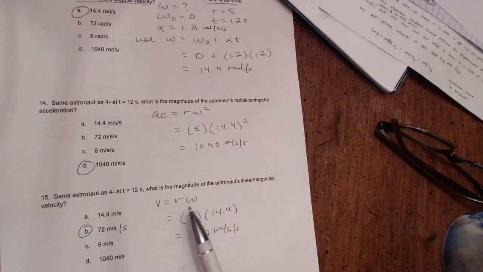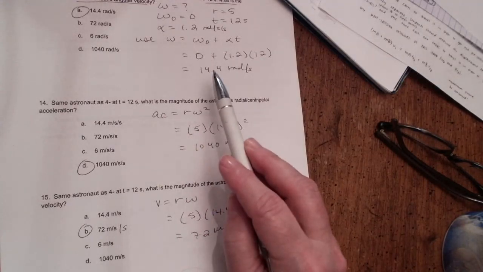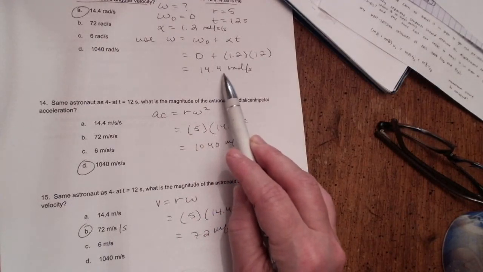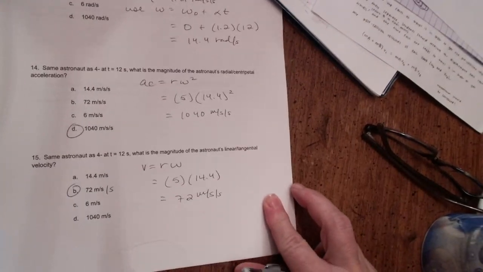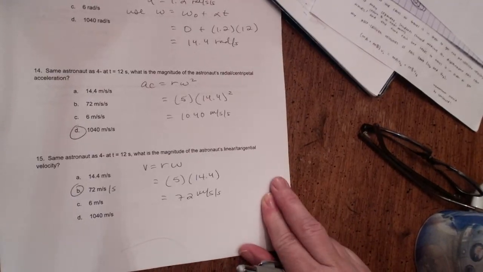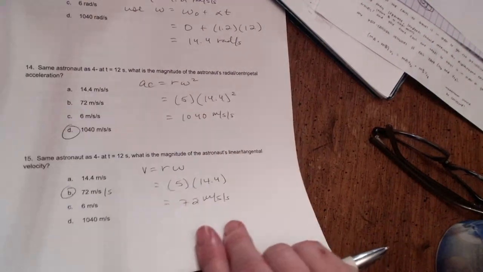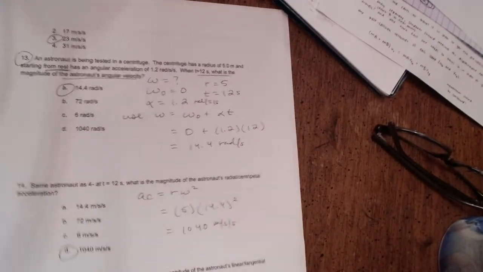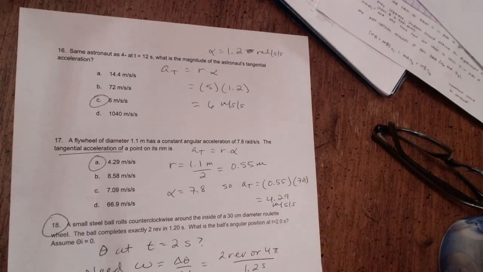What's his linear or tangential velocity now that we've got his final angular velocity up here. So we're going to put that in down here in this question and use the radius of his centrifuge to get a linear velocity. So that's using the bridge equation again. Bridge equations are really handy with angular to linear motion or vice versa.